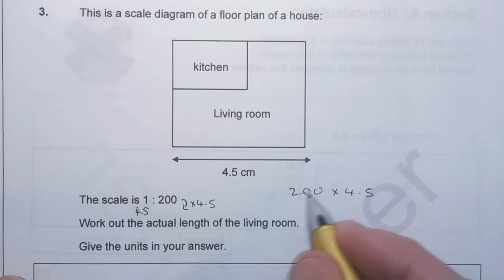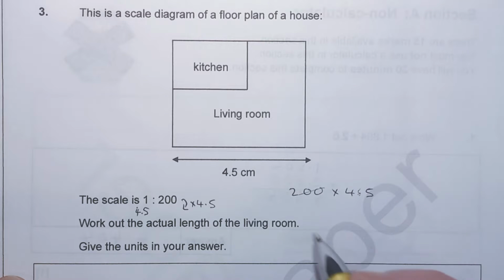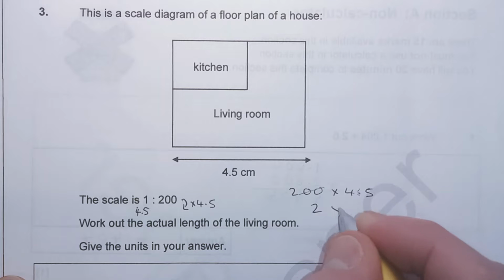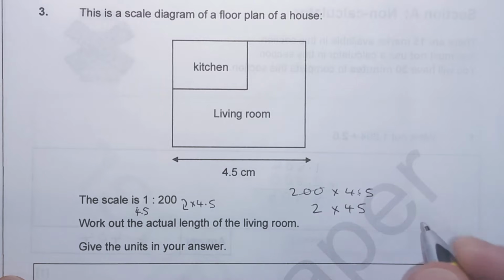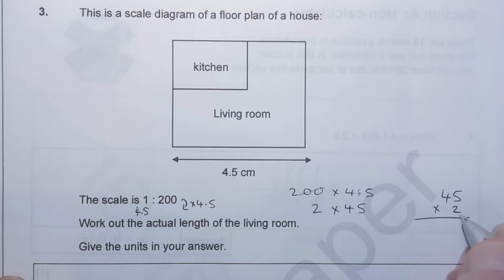I'm going to ignore the zeros and ignore the decimal point. So we've just got 2 times 45. So let's write that out here. 2 times 5 is 10. 2 times 4 is 8, plus the 1 is 9. So we've got an answer of 90.